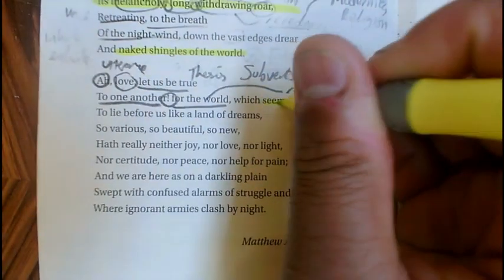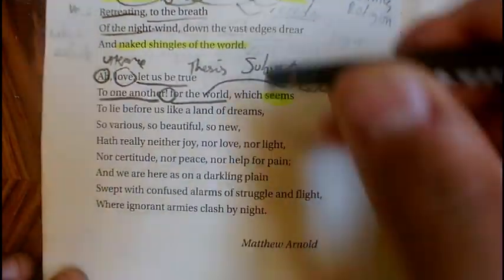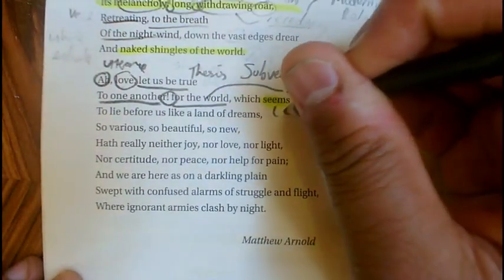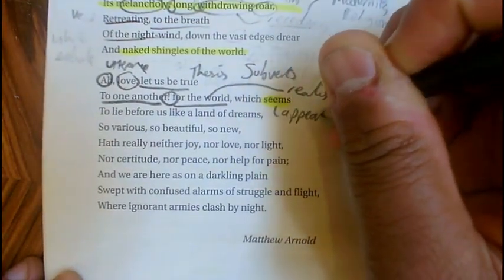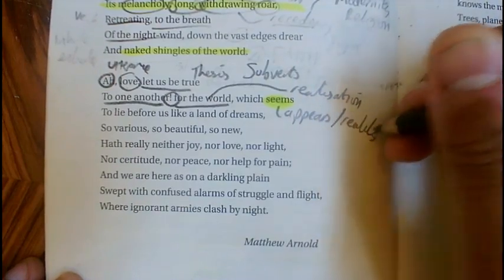So this is about how the world may appear to suggest one thing. This is about how the world maybe appears to show one thing or to consist of one thing, but actually in reality it offers something different.